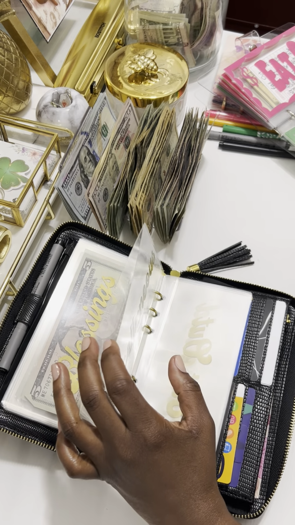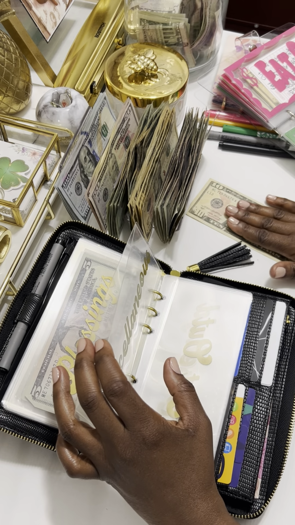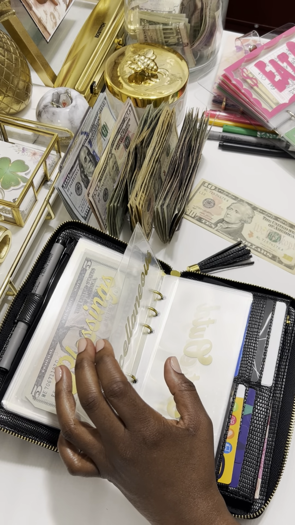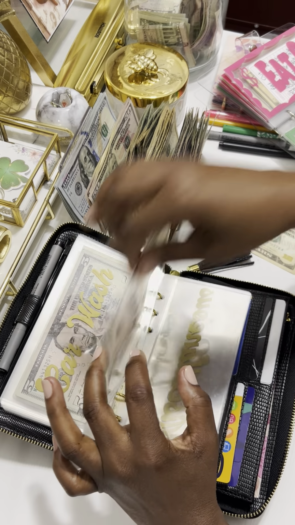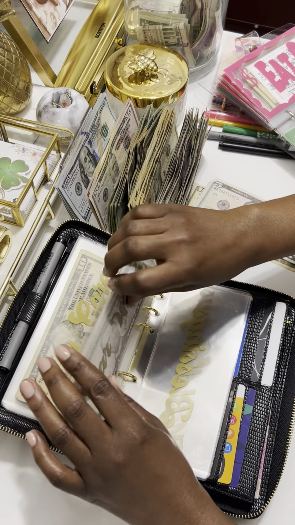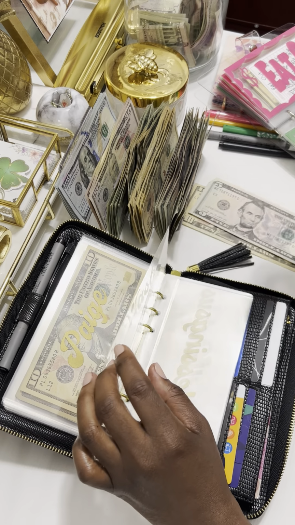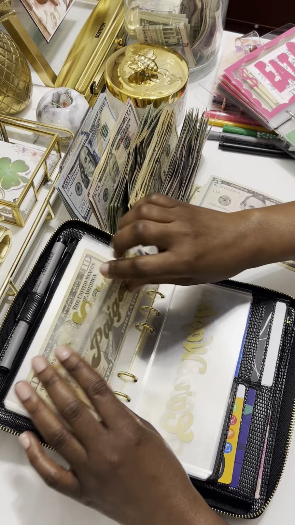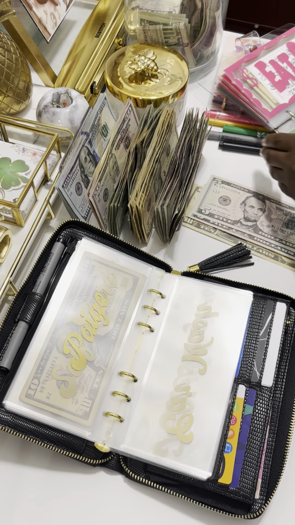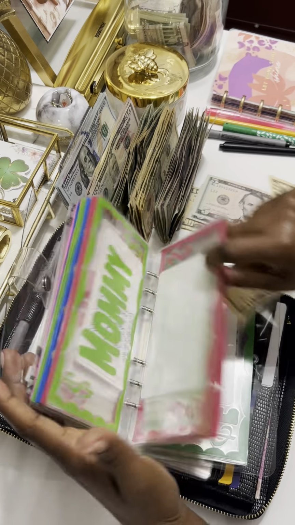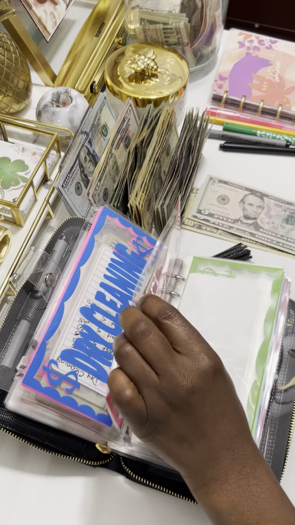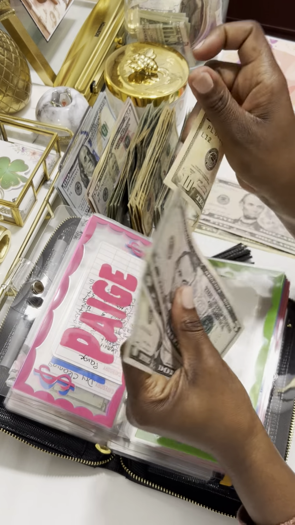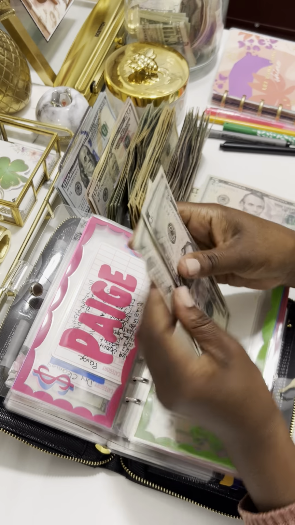Miscellaneous gets rolled over to my rollover binder. Blessings gets rolled over to my rollover binder. Car wash. I finally vacuumed my car, guys. Finally gets rolled over. My daughter's money is going to go into the variable binder. So now she has $25.